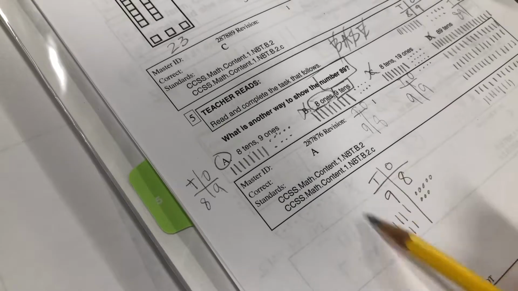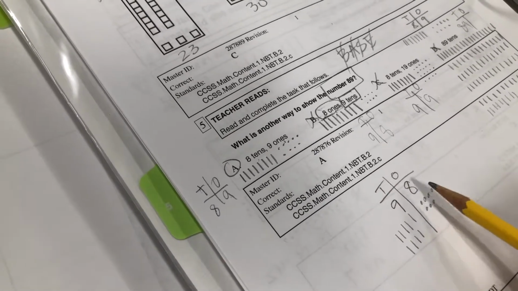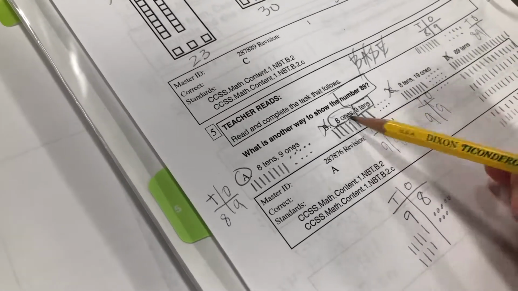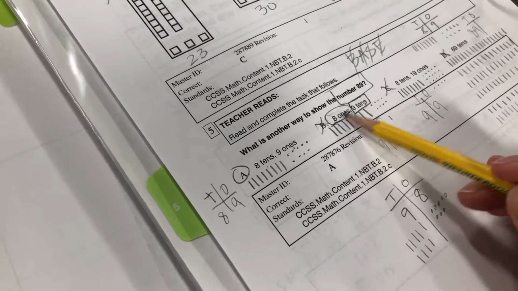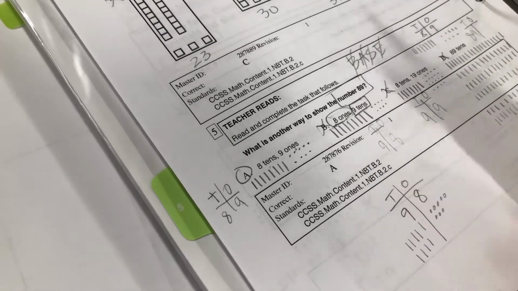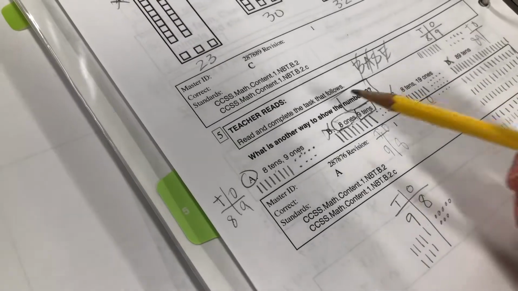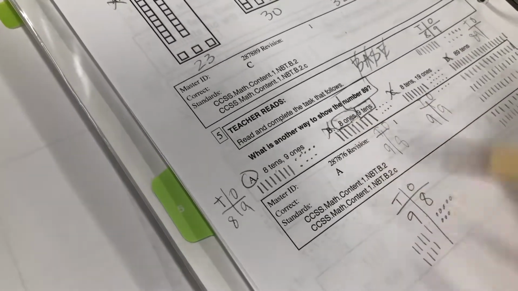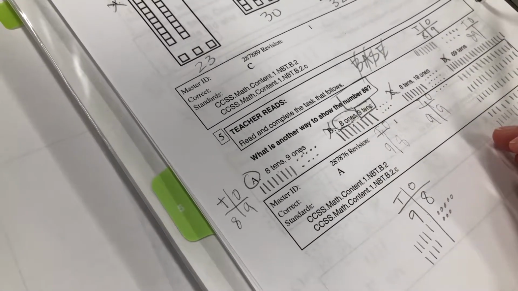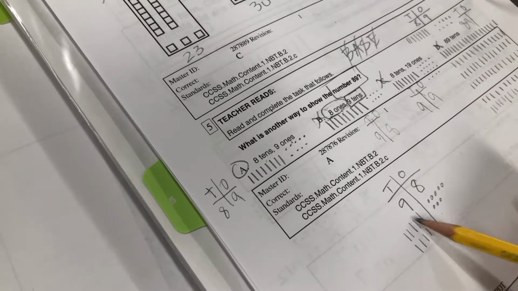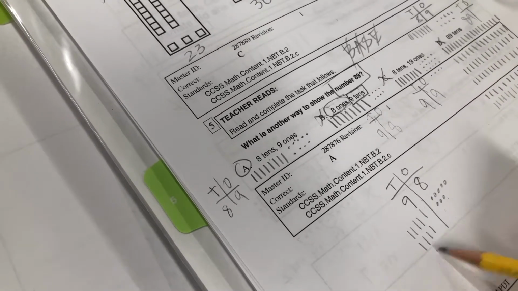So using both strategies in one, but really having an intentional process of how to read this and then how to transfer what they're seeing here into the place value chart with the corresponding ones and tens.